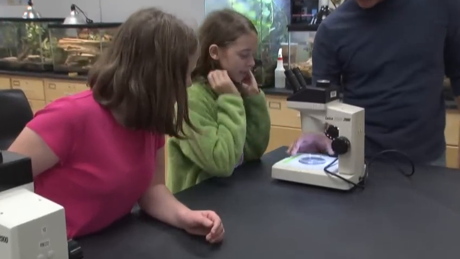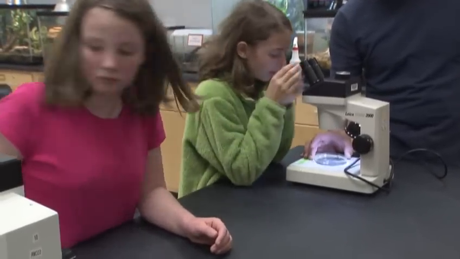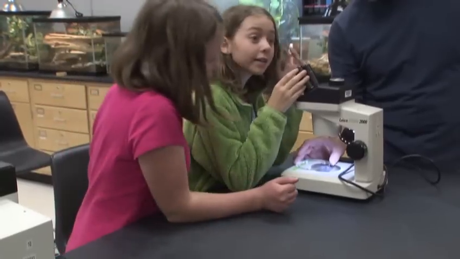Did you see the starfish? Turn the lights on, turn them different. The chitin. It looks really different. You can see it differently. Look at this. Can you see this?